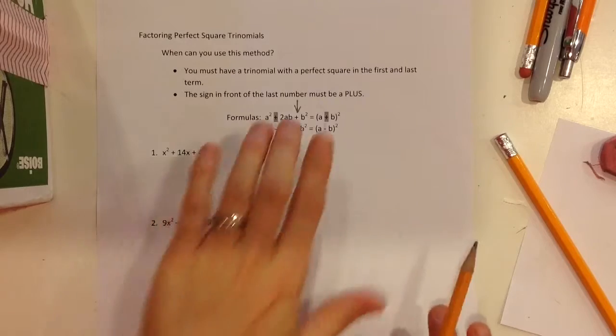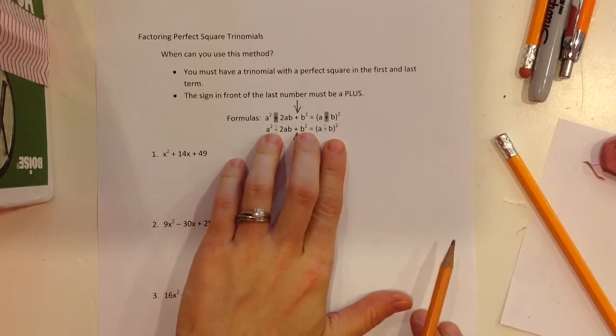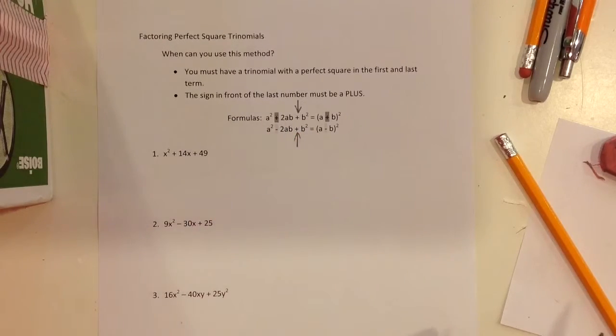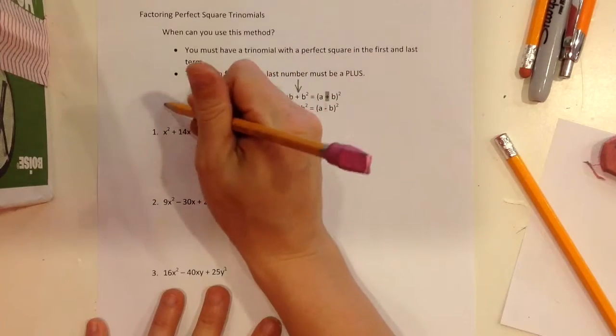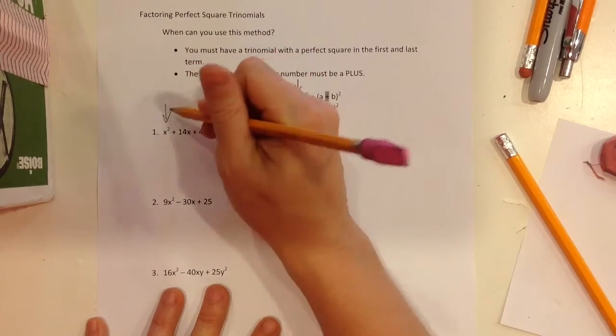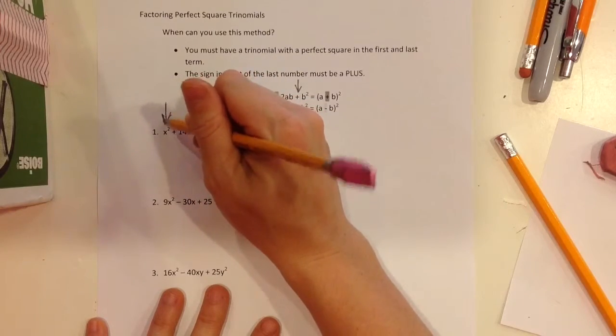And here are your two formulas for your perfect square trinomial. Now, I'm not going to look at that right now. I'm just going to show you how you work this. And then if you want to see a pattern, you can go up and look at your formula. But I'm not going to even touch on it right now. So the main thing you want to look at is your first and your last term. Your first and your last term have to be able to have a perfect square root taken.